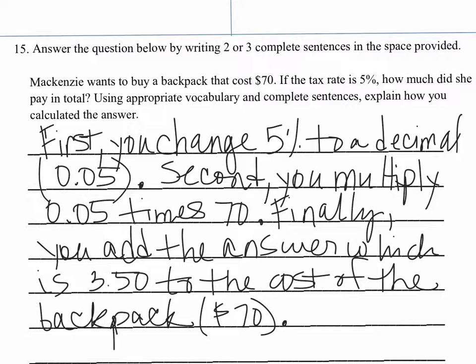Let me reread that, and you need to do that also when you get your answer. First, you change 5% to a decimal, 5/100ths. Second, you multiply the 5/100ths times 70. Notice how I'm using capital letters and periods at the beginning and end of each sentence. Finally, you add the answer, which is $3.50, to the cost of the backpack, $70. The total? You don't have to list that, but it would be $73.50.